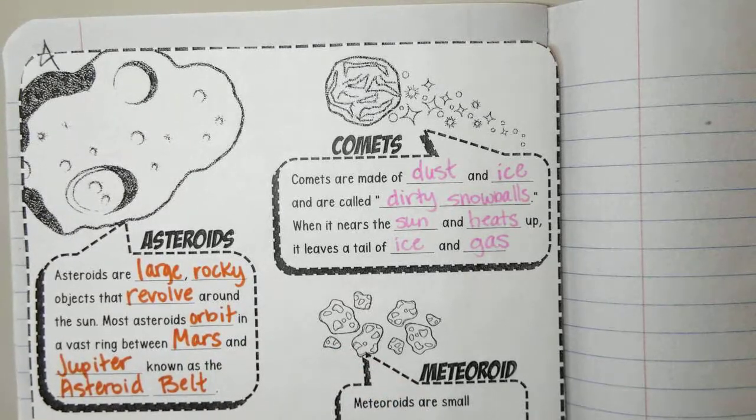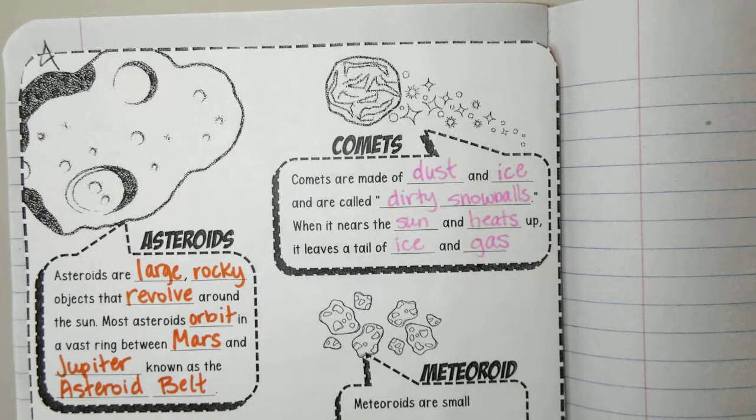I think it's easy to remember this location because as you learned on the planets chart on pages 2 and 3, the planets are divided into the inner planets and the outer planets. And the inner planets include Mercury, Venus, Earth, Mars. And then the outer planets are Jupiter, Saturn, Uranus, and Neptune. So the asteroid belt is what separates the inner planets and the outer planets, or the inner solar system and the outer solar system.